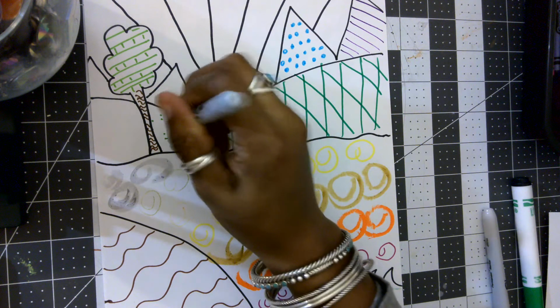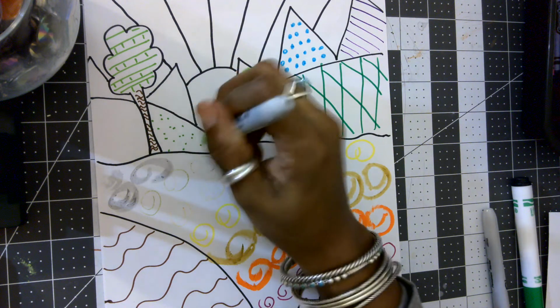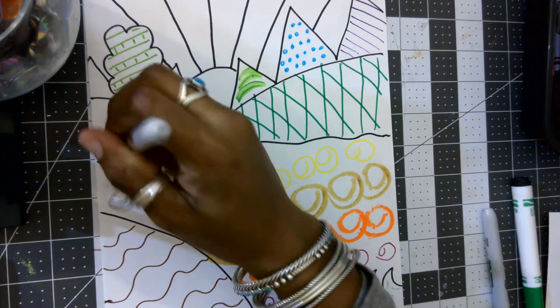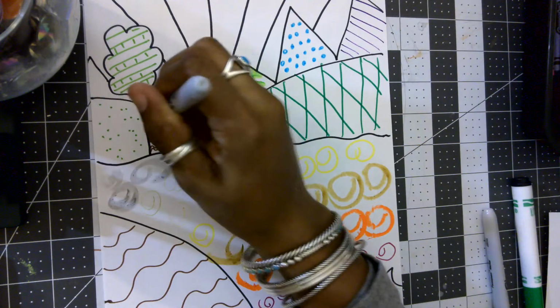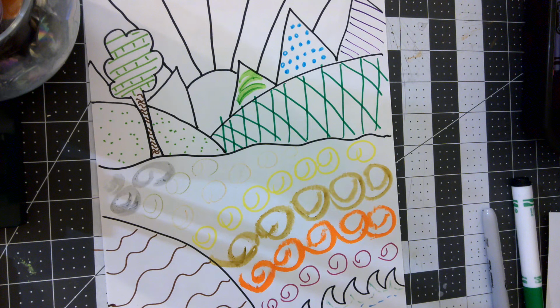And this, everybody usually has fun doing this. They take the marker and they do stipple lines, but these are the dotted lines that are smaller. Okay, so you can do that. And now we're almost done. We've got our last few mountain ranges, and then we're going to go ahead and add some to the sun.